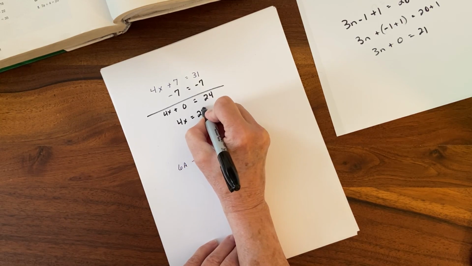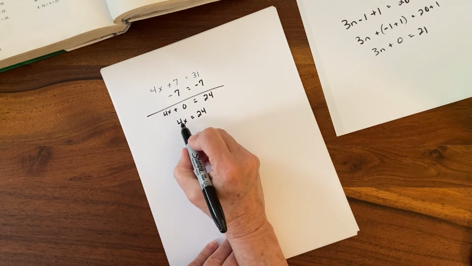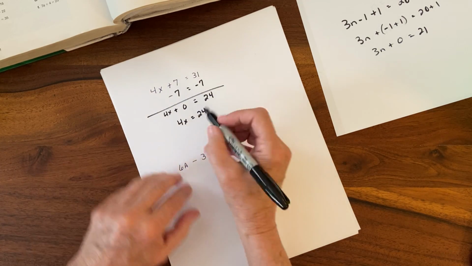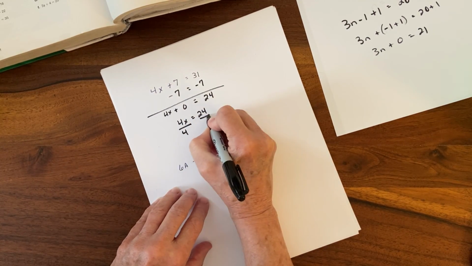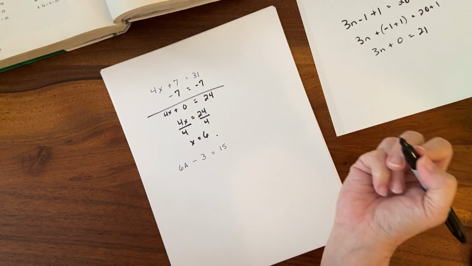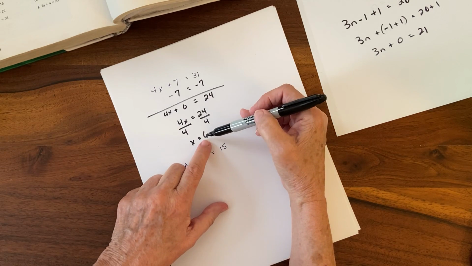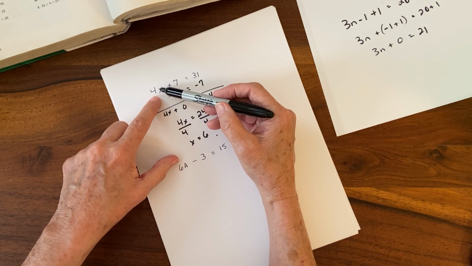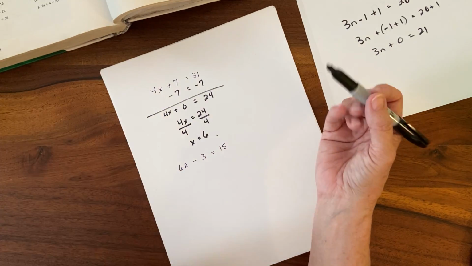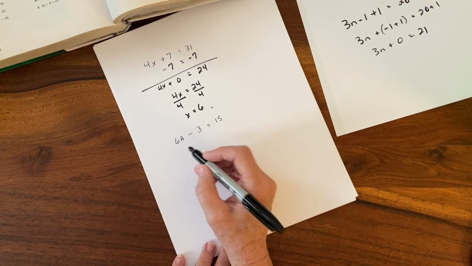4x equals 24. Now I want to do the inverse of multiplication, so I'm going to divide both sides by 4. So I see that x equals 6. So let's check that back out. What's 4 times 6? 24 plus 7 is 31. So correct answer. Let's do one more and then we'll be done.